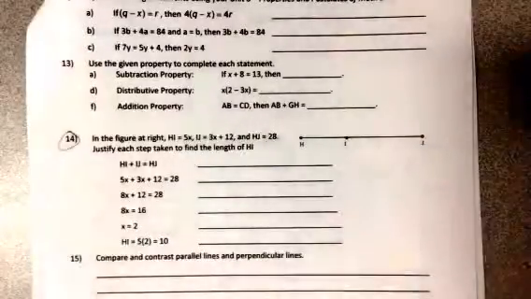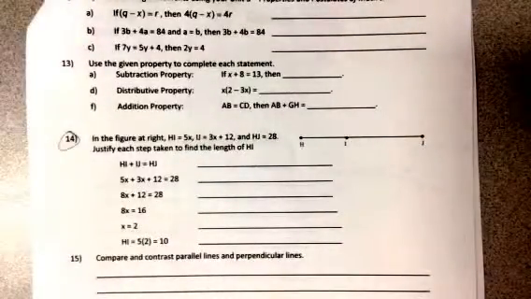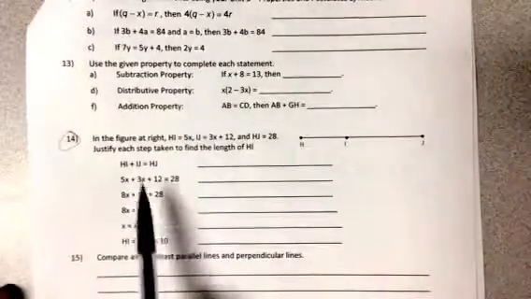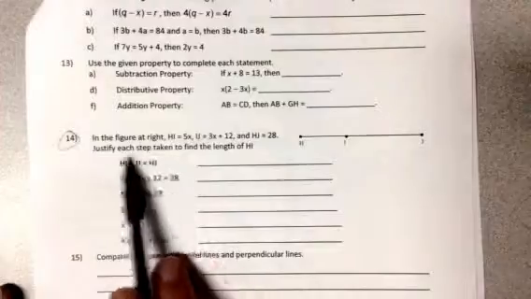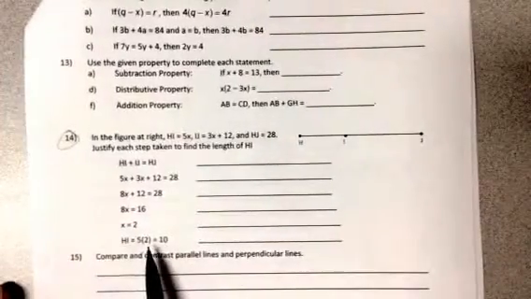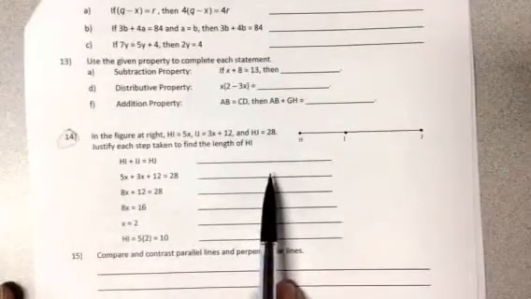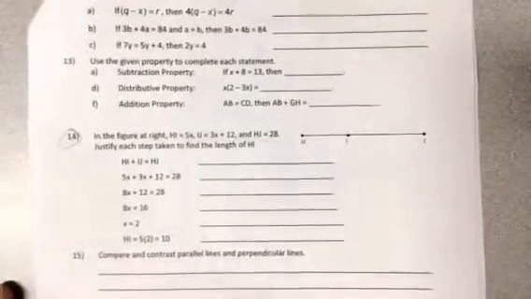Okay, number 14 is an example of a proof, or in other words, we need to justify each step. So sometimes it's a little trickier when they give us the left side. They give us all the work, and you'd think that'd be easier, but if we combine like terms, it's easy to write, okay, I combine like terms. So we've got to look at what they did on each step.